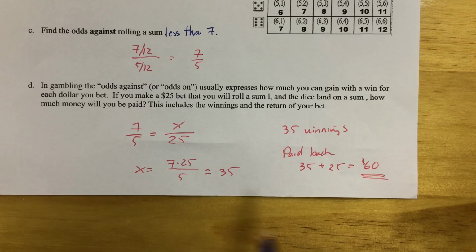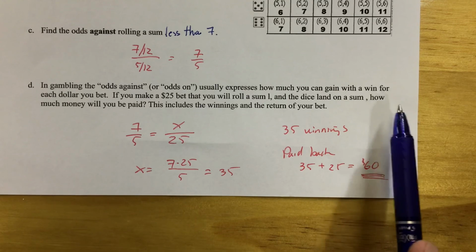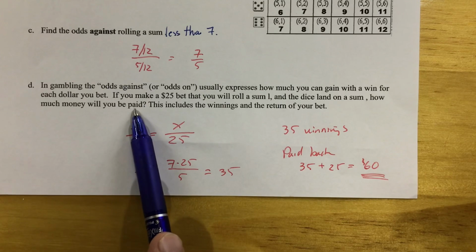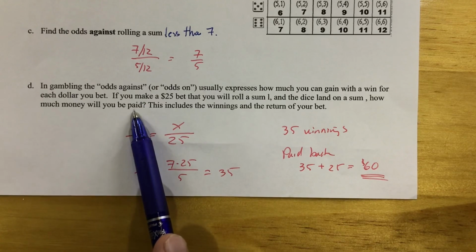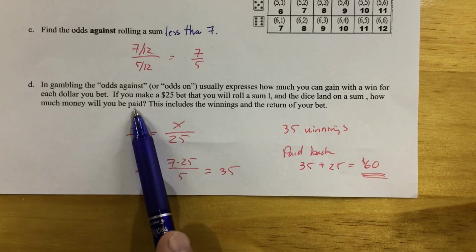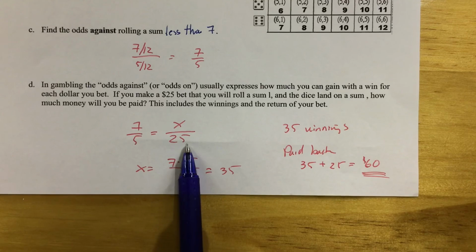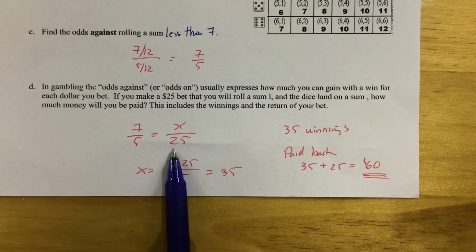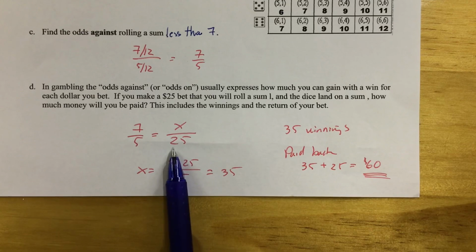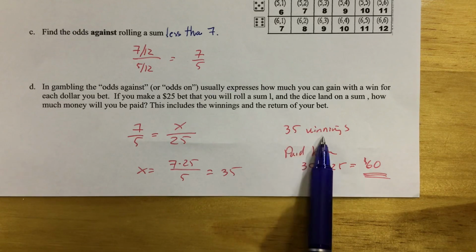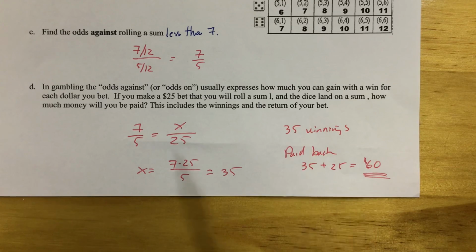Okay, but look close at how the questions will be asked. How much money will you be paid? Okay, so the way that gambling technically works is you have to give them the money first. You have to give them $25. Then if you win, you get your winnings plus what you handed them as your bet at the beginning. So technically the final answer is not going to be 35. It's $35 in winnings, but you are going to get paid back 35 plus 25, which is $60.